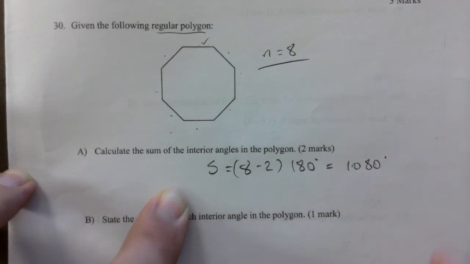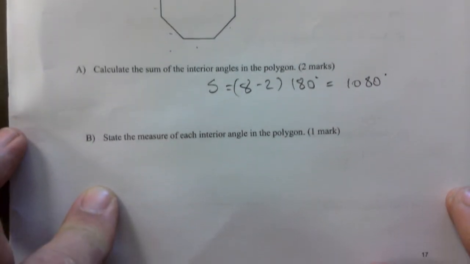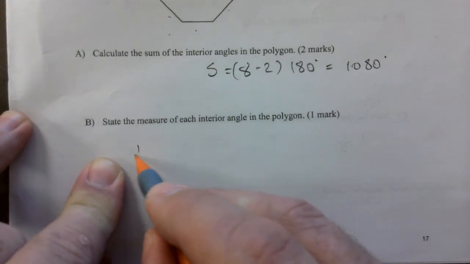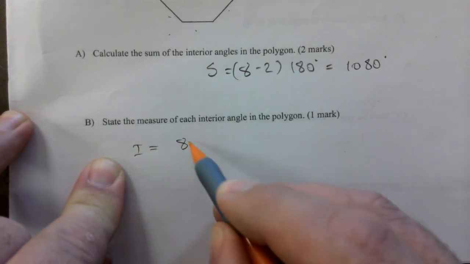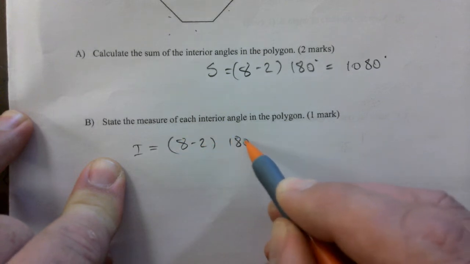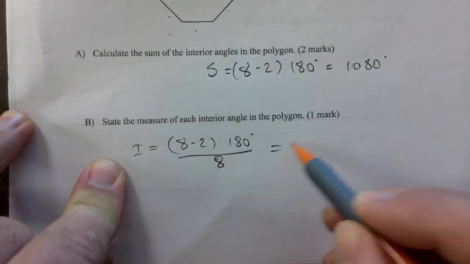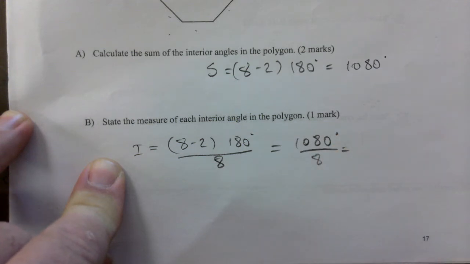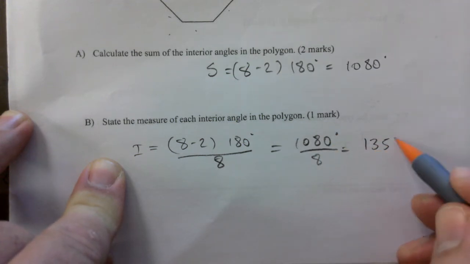I believe we just calculated that. That's 1080. State the measure of each interior angle. Interior angle is 8 minus 2 times 180 divided by 8, which is 1080 divided by 8, which is 135.